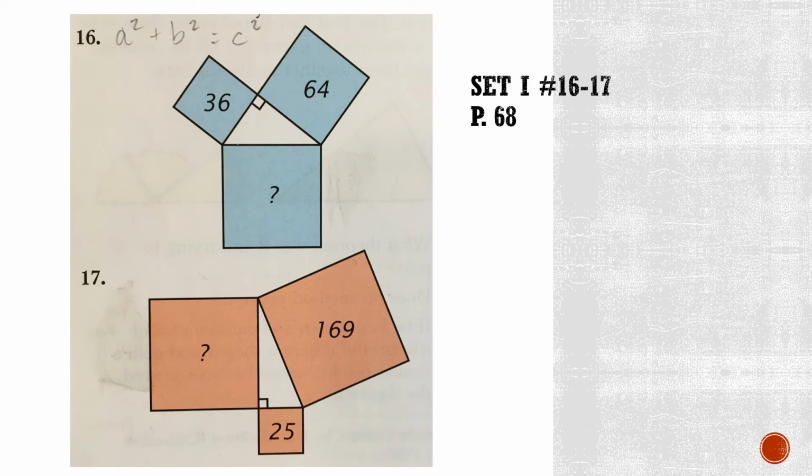So 16 and 17 are going to bring us back to the Pythagorean theorem. And it says in your book, in each of the following figures, squares have been drawn on the sides of a right triangle. Given the 2 areas shown in each figure, find the third area and show your methods. So this brings us back to that idea of a squared plus b squared equals c squared. Now remember that c squared is your hypotenuse length. So this is really important because you need to put the right numbers in the right places to make this equation work. So for 16, we have 36 and 64 and some mystery square.